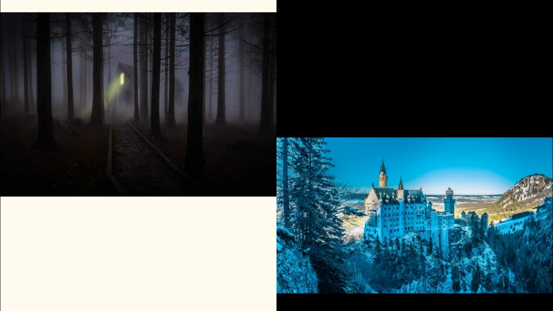So we might be in the mountains. That might be why it's so cold. And the lighting makes me think that maybe it's morning, just the way that the sun is not really, really bright. That makes me think that it might be morning.